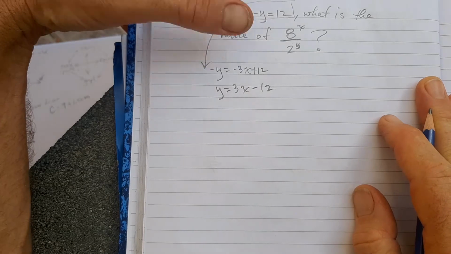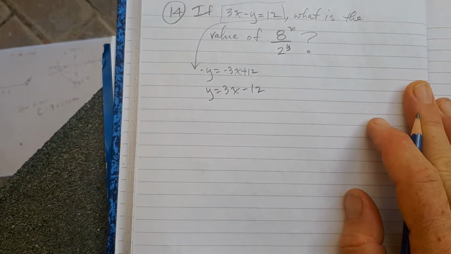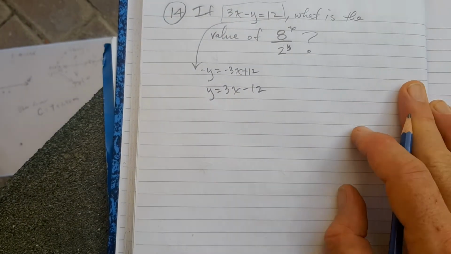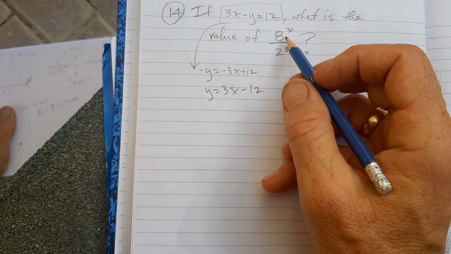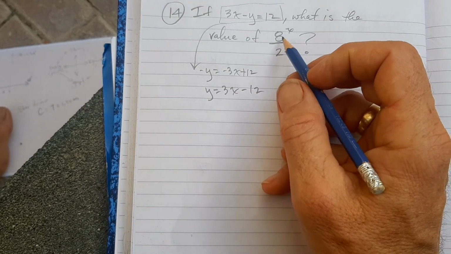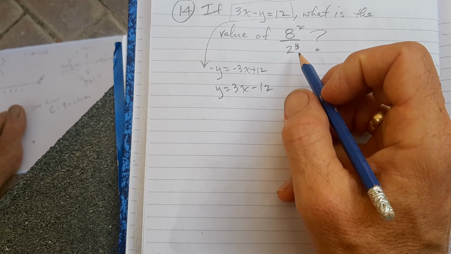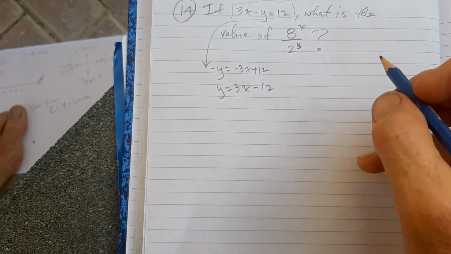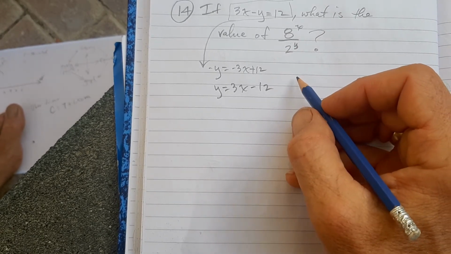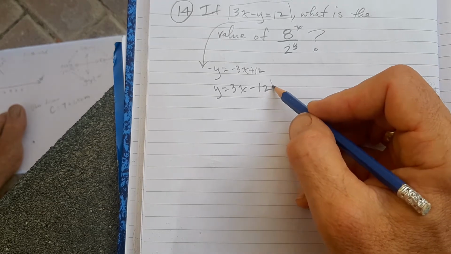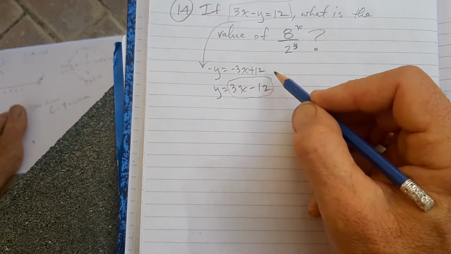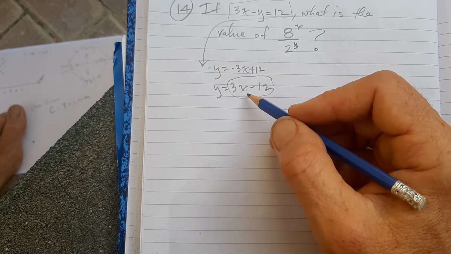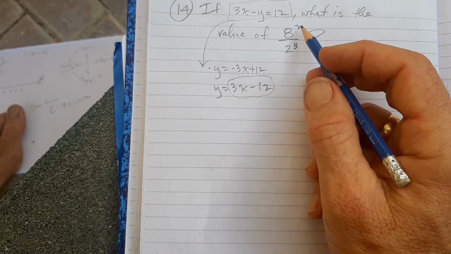Now, if you want to graph that and all that, you don't have to. So now I have this expression, and it's asking what is the value of this. This is a really cute little tricky question. So now I could replace y in this one with this term, and then I'd have only one variable here.